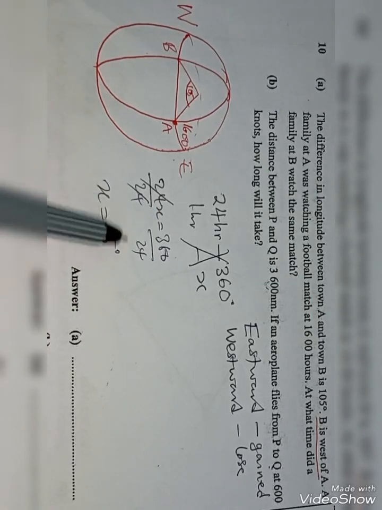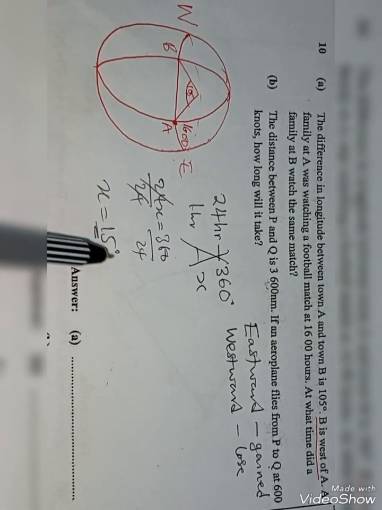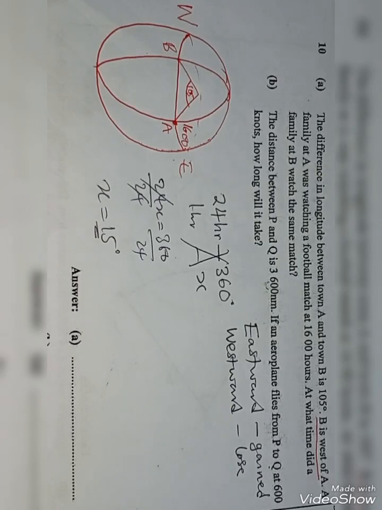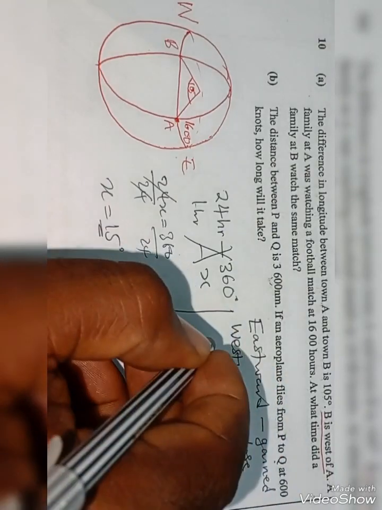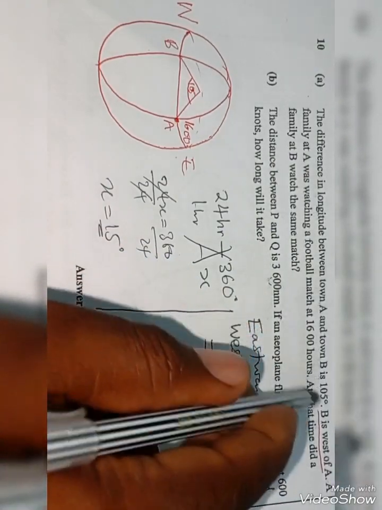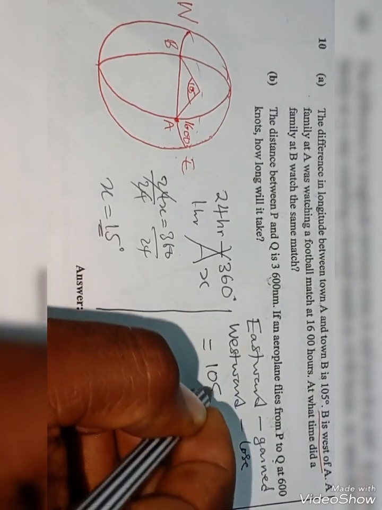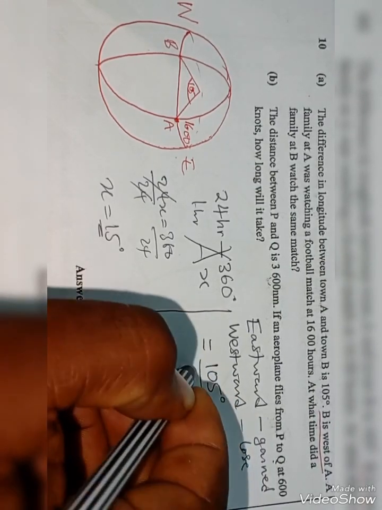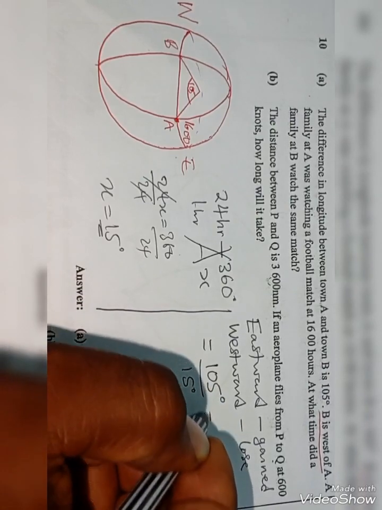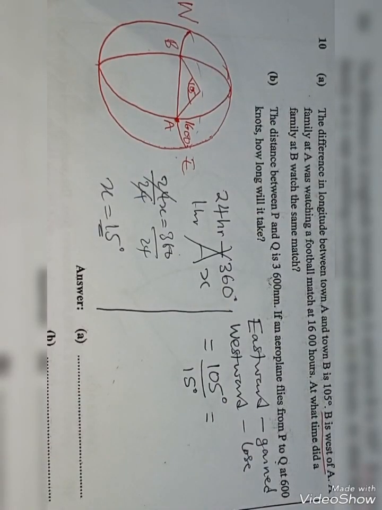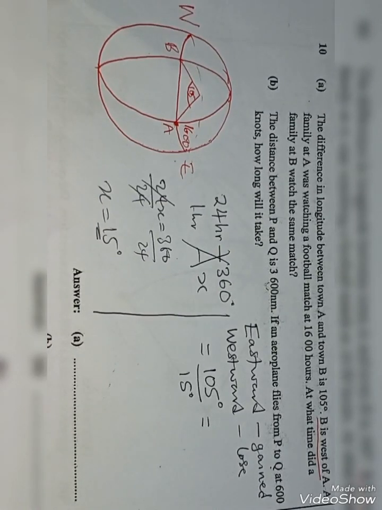Since for every 1 hour the Earth rotates 15 degrees, time difference is equal to the difference in longitude, 105 degrees, divided by 15 degrees. 15 into 105 is 7.